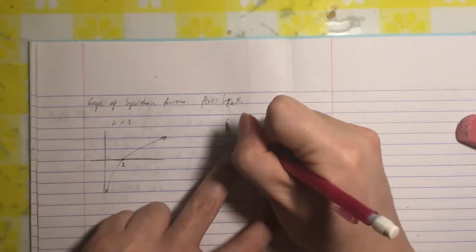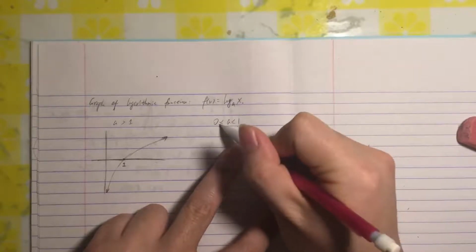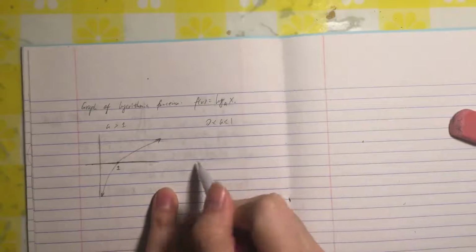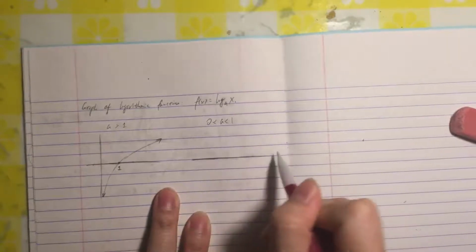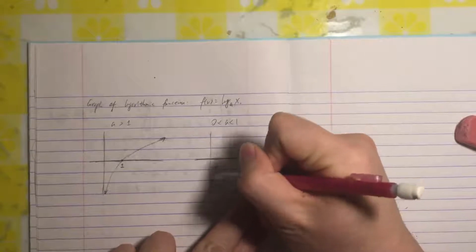If a is less than 1, and of course a must be positive, so if a is between 0 and 1, the graph is decreasing from left to right. And the y-axis is the vertical asymptote.